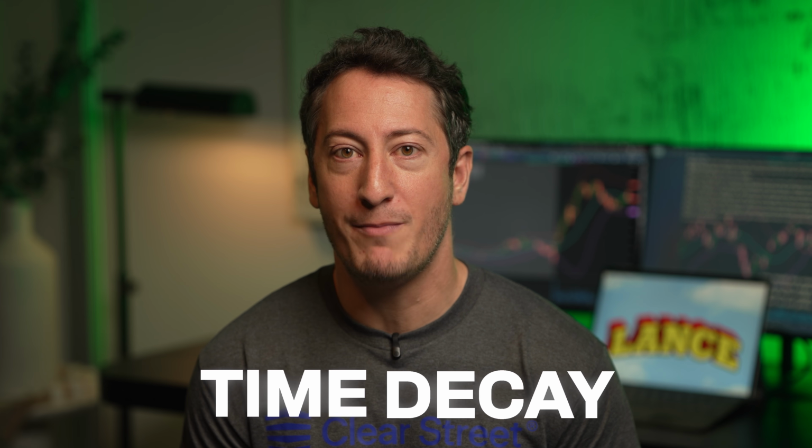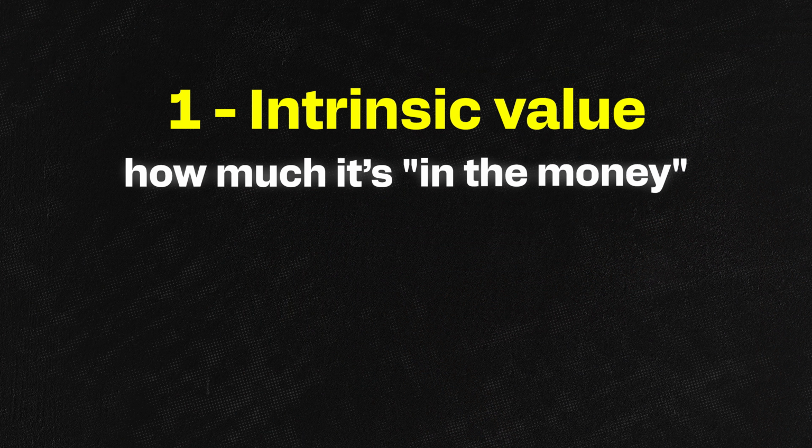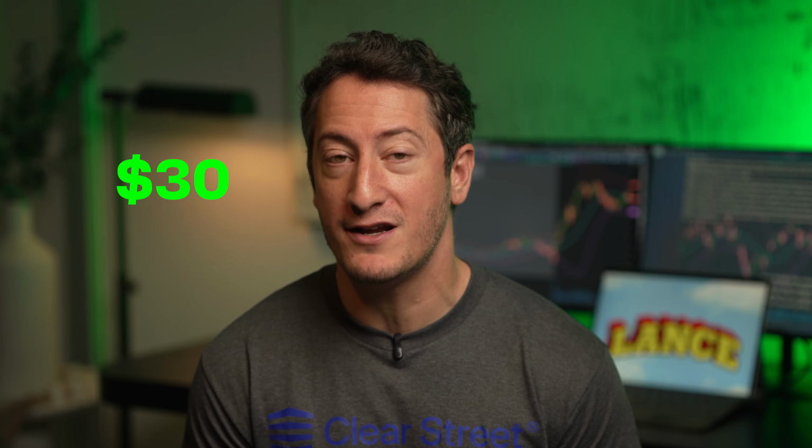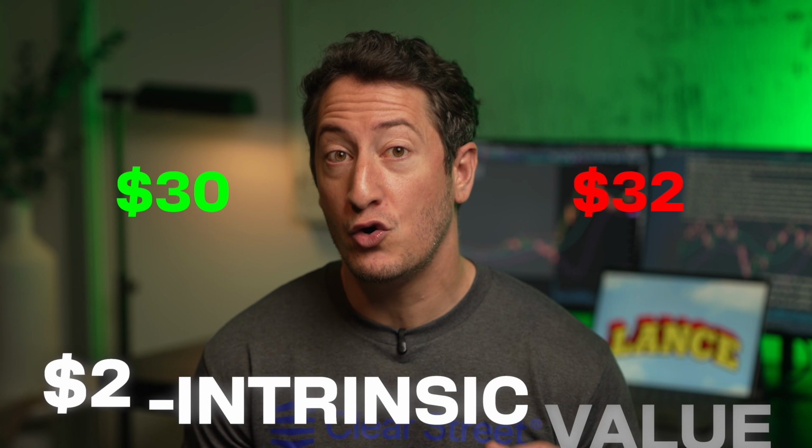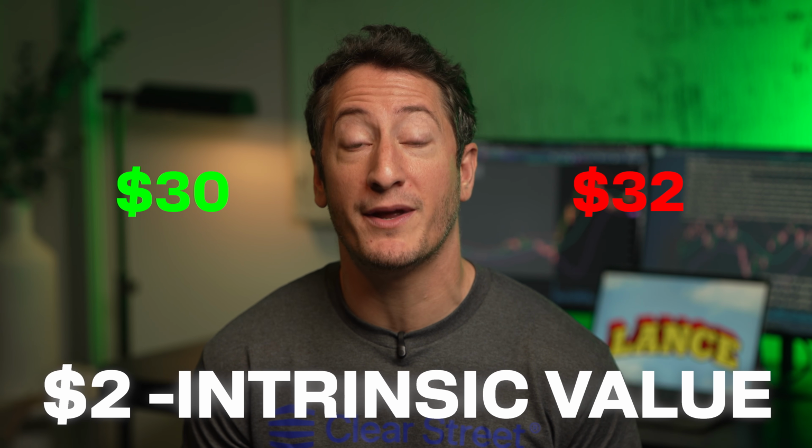Every option has two major components to its price. One is intrinsic value. That's how much it's in the money. Meaning that if you buy a $30 strike call option, and the stock is at $32, $2 of that option's price is from intrinsic value.